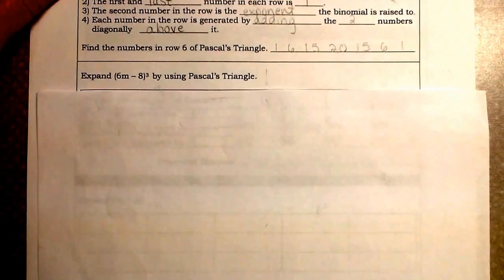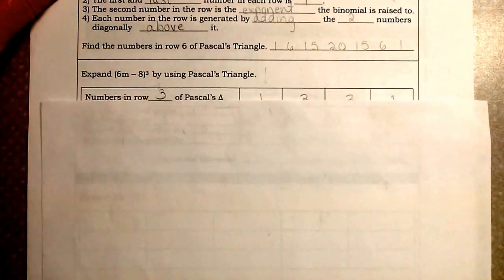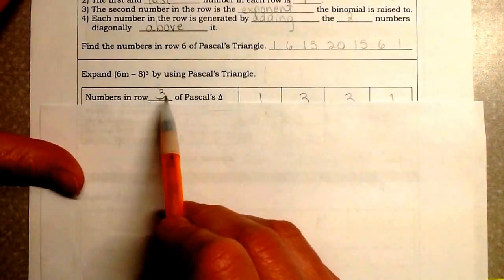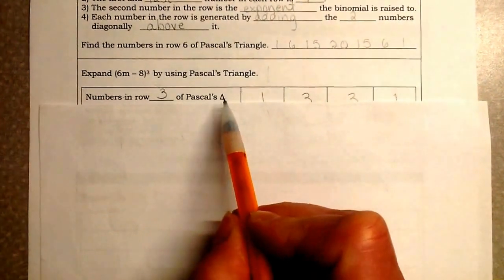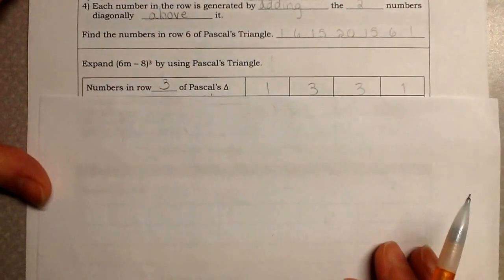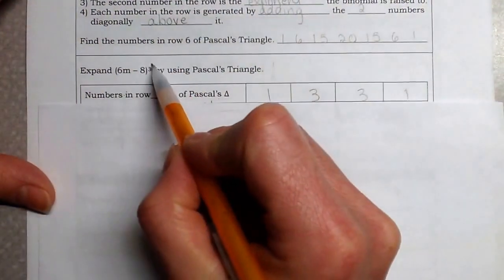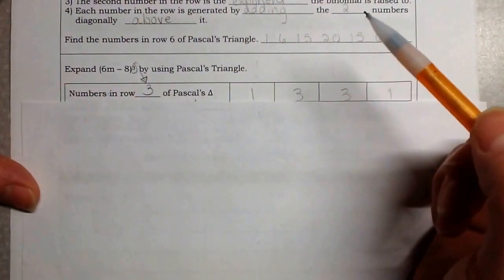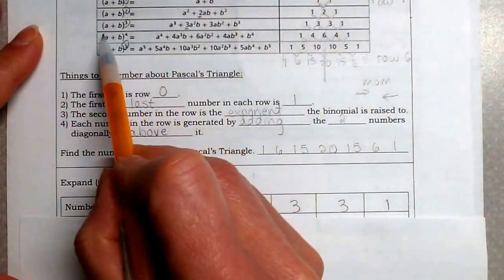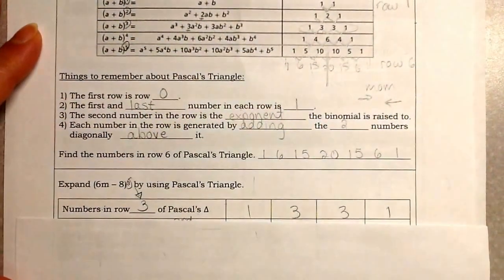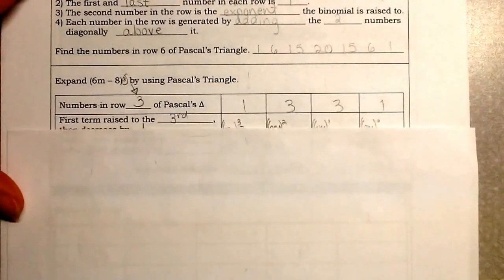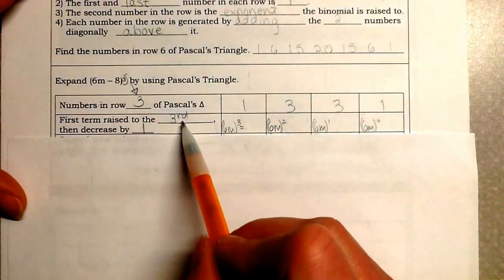So here are the steps that you need to follow. You need the numbers in row 3 of Pascal's triangle. So these are the 3 rows that I'm talking about. This is your setup. The first row is going to be, you look at the exponent, and that tells you what row to go to. So when we go to row 3, back up here, we use 1, 3, 3, 1. The next row is the first term raised to the 3rd power.